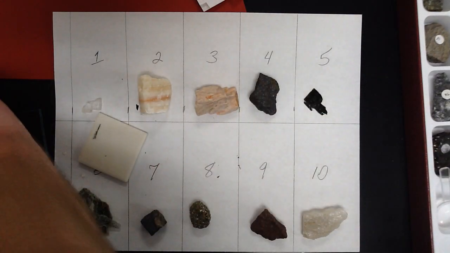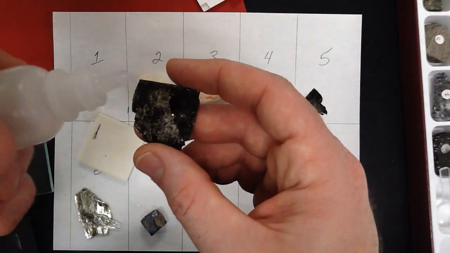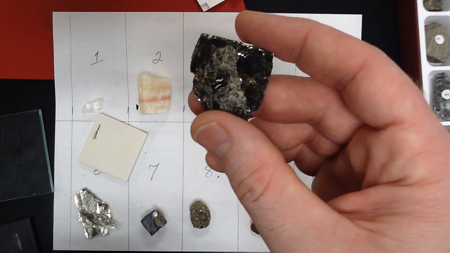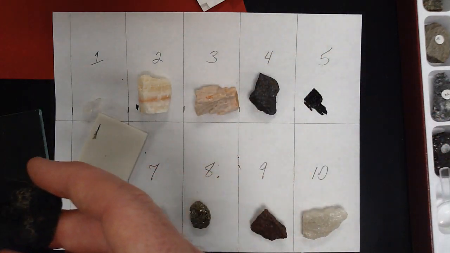Let's go through some of the other tests. Does it fizz with acid? Put a little drop on there. I have no fizzing, no bubbling happening.